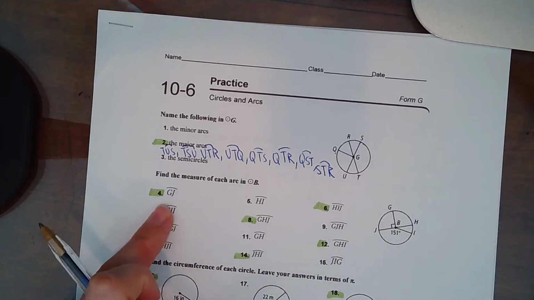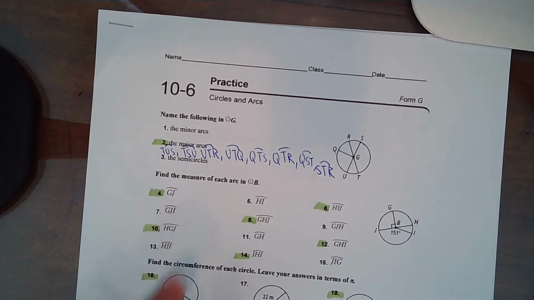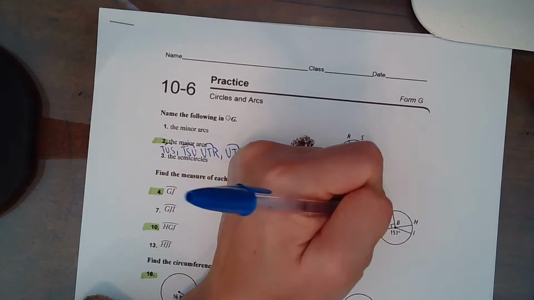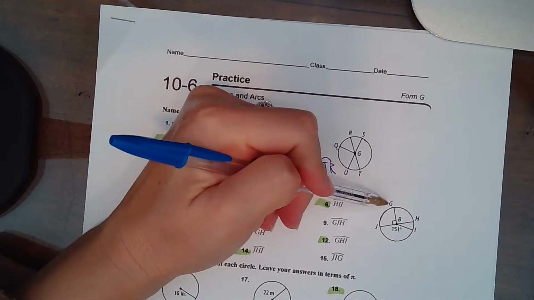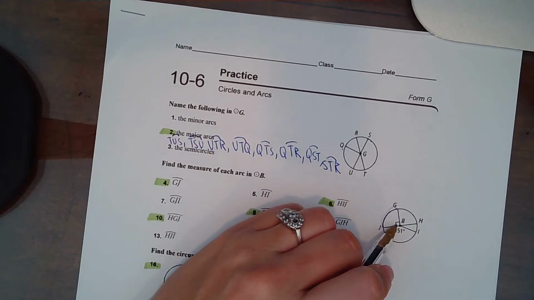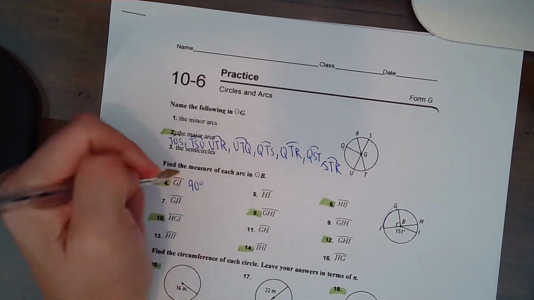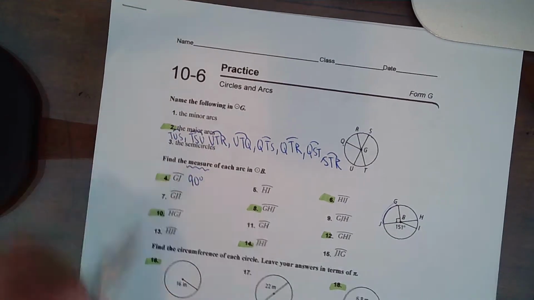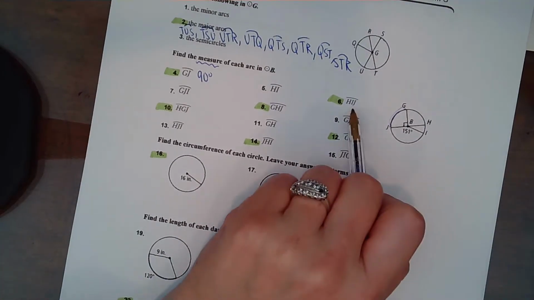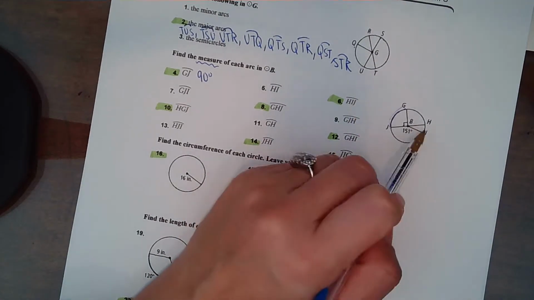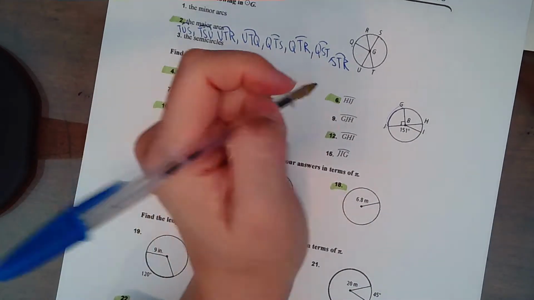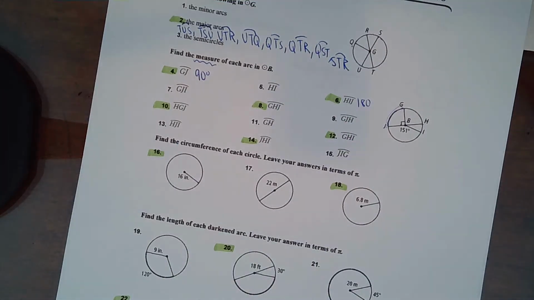Okay, so then it says, find the measure of each arc in circle B. So right here, it's asking for GJ, so from here to here. If you notice, there's a 90-degree angle, so GJ would be equal to 90 degrees. And remember, it's measure. We're not asking for length yet. And then number 6, it says HIJ, so this is a major arc. We go from H to I to J. Well, that's actually a semicircle, so we would simply say 180.